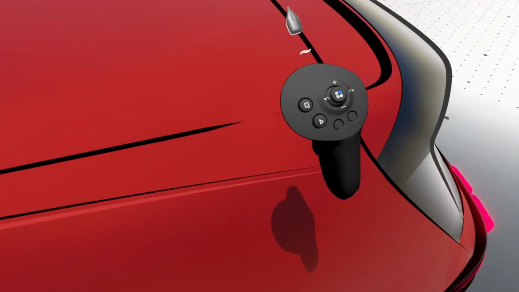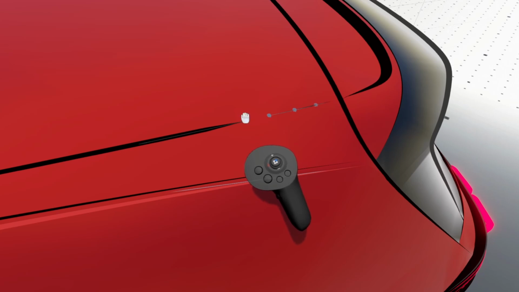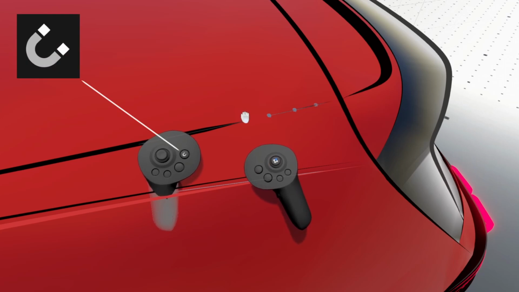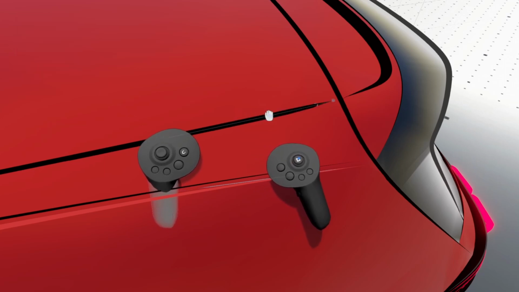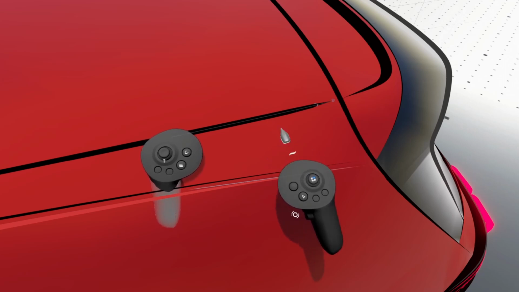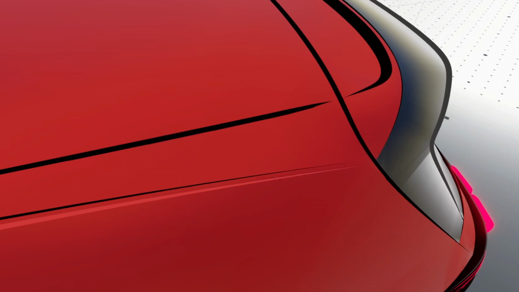Sometimes you have two curves that would fit nicely together and you want them to become one. To join them, grab the anchor point of the first curve with your primary controller. Then hold the snap button, the one with the magnet icon, on your secondary controller and move your primary controller to the anchor point of the second curve until it snaps. The curves now look as if they are joined, but you can still hover the parts separately.